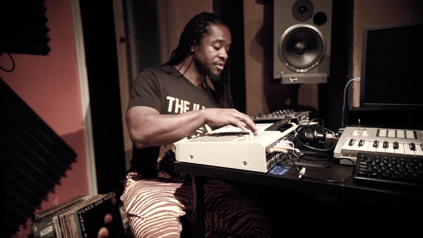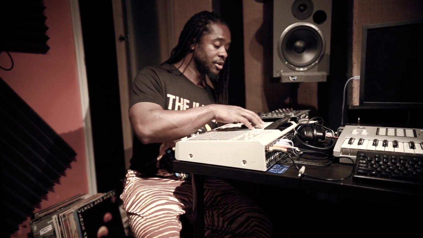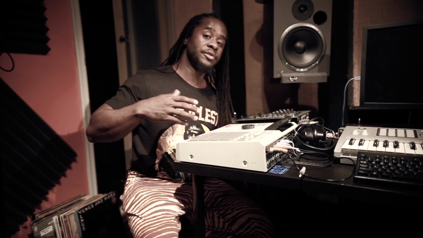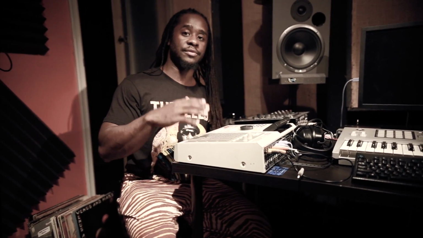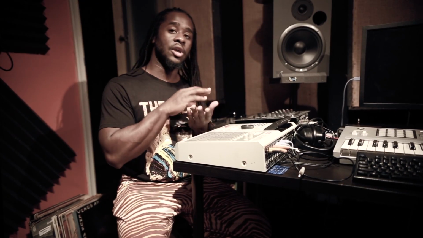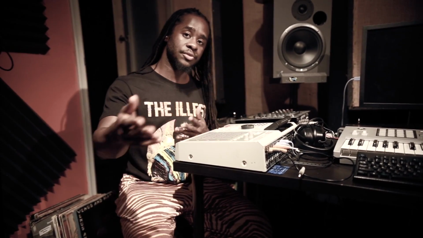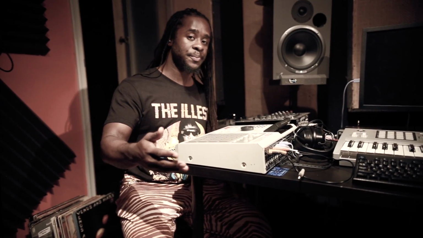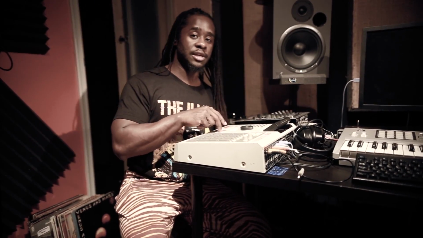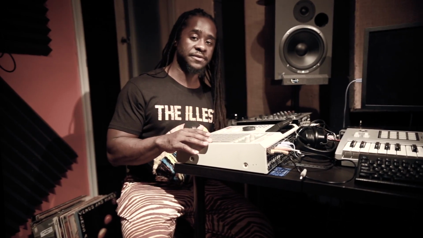So if you've never used a filter before, what a filter does is it filters out, or takes away, certain frequencies of the sound. So for instance, a low pass filter will allow lower frequencies to pass through. A high pass filter will allow higher frequencies to pass through. The MPC2000XL is only equipped with a low pass filter.